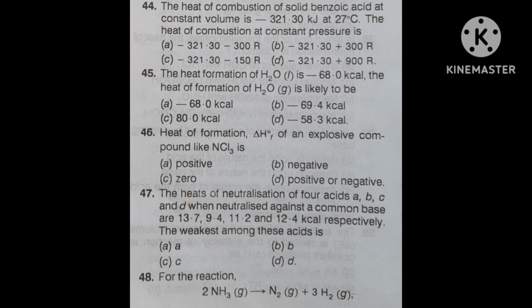Benzoic acid plus 7.5 O2, oxygen gas, will give 7 CO2 plus 3 H2O liquid. Correct?